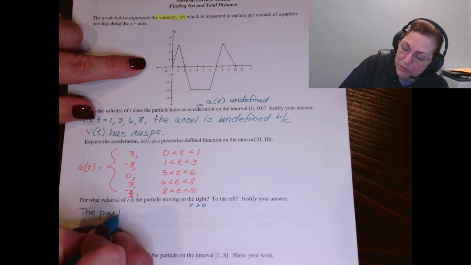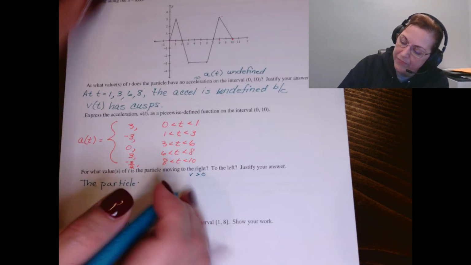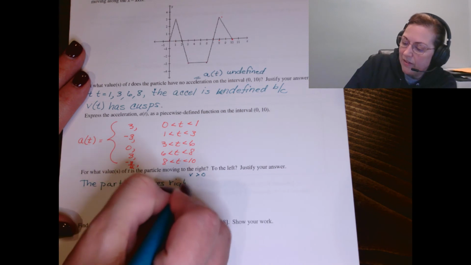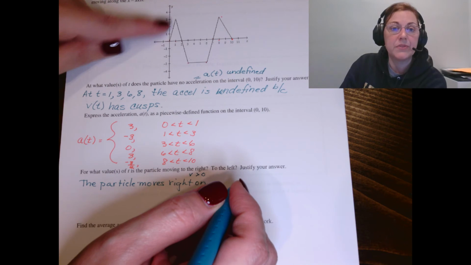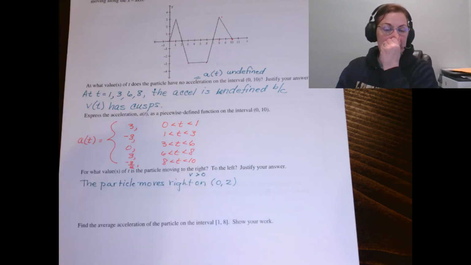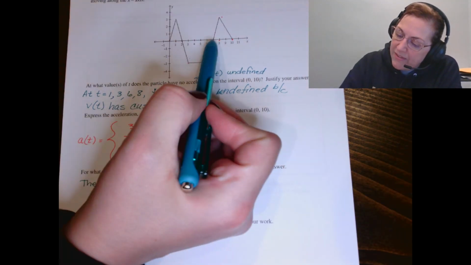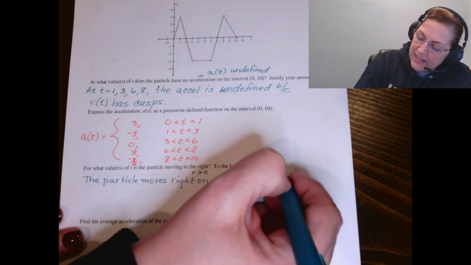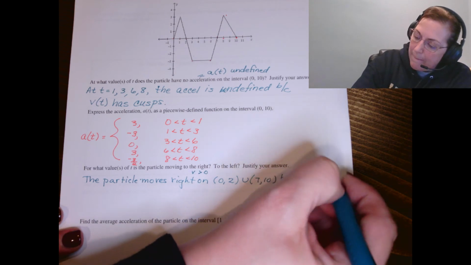The particle moves right on, let's see, it's going to move right from 0 to 2 because those values are positive. Remember, I'm looking at the y values because I'm looking at the velocity. And from 7 to 10. And because I need to justify my answer, we're going to say because velocity is positive.